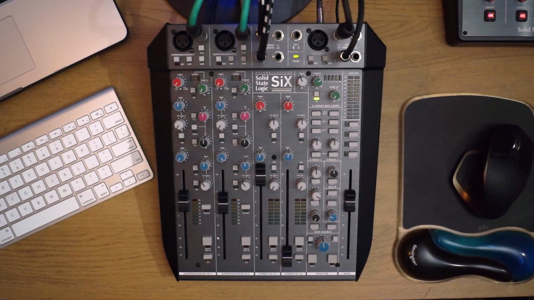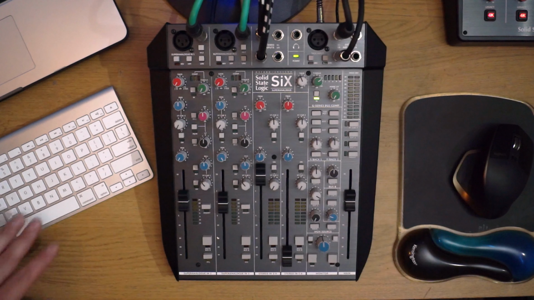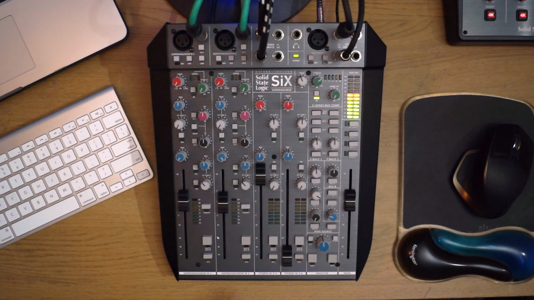So at the moment, I've got all of my track coming through external 1. Everything's routed to outputs 1 and 2, which comes in here. So if I take that out of the monitor section, I can't hear anything. If I bring it back in, there it is.